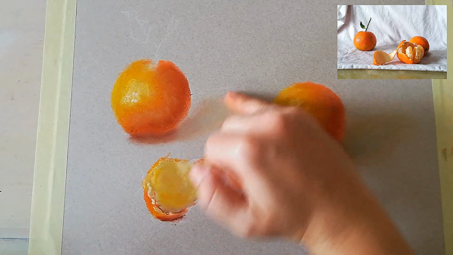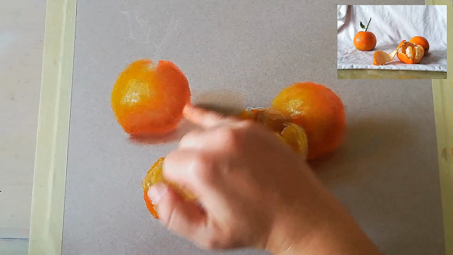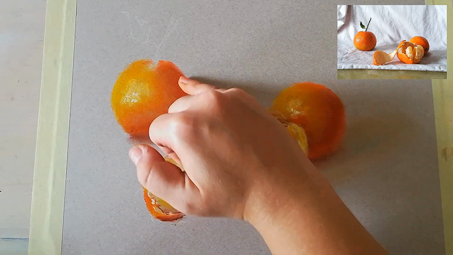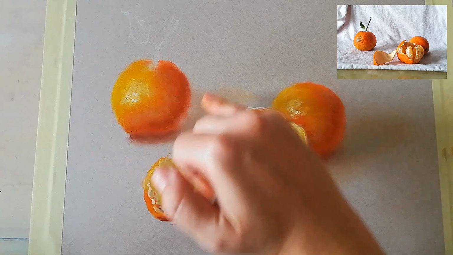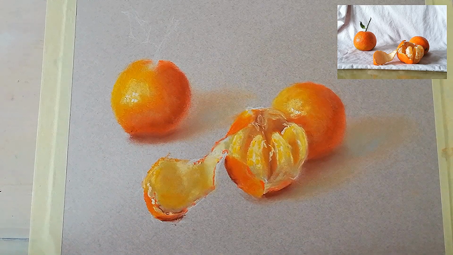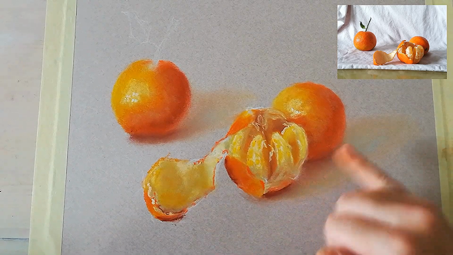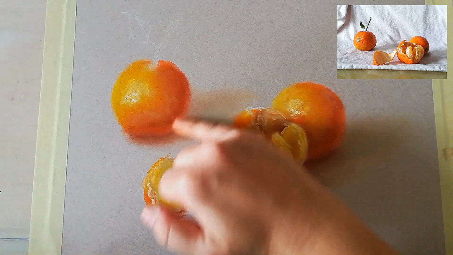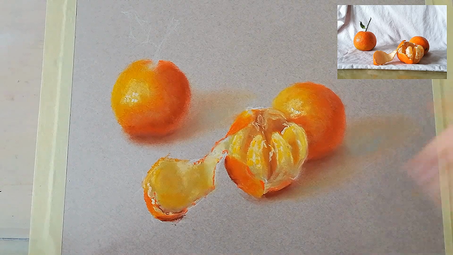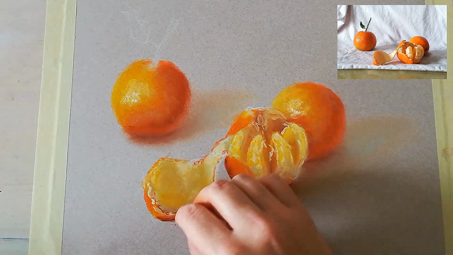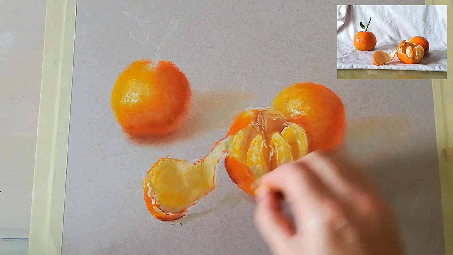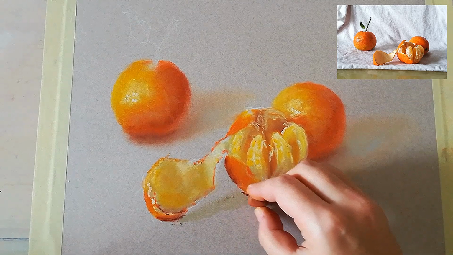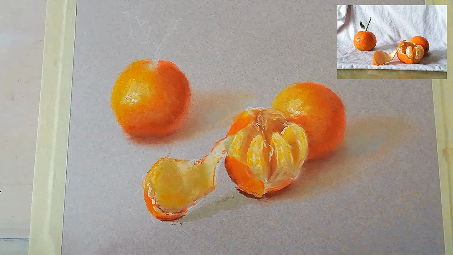So one thing to remember about shadows is that the shadow is influenced by the color of the object. So the color of the object is always going to influence the color of the shadow. And also here, there is a shadow happening here, and I see that there is more shadow, more darkness here.